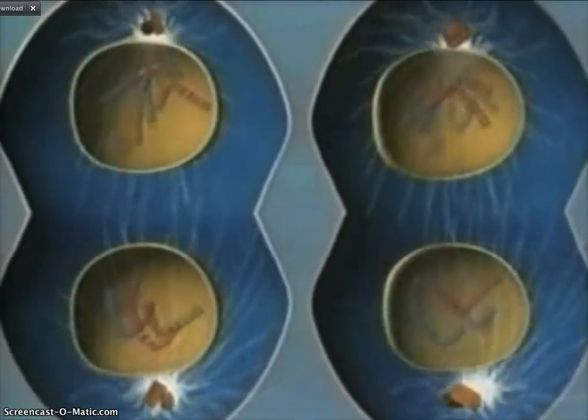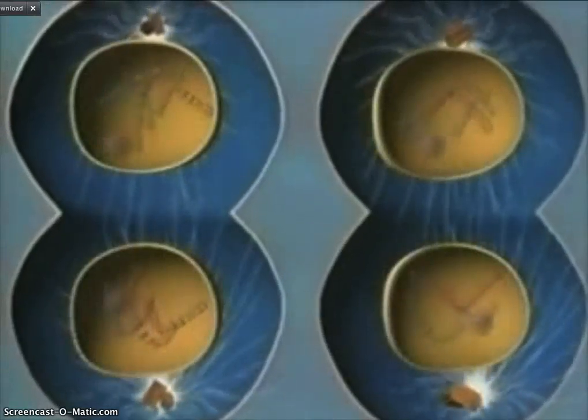Many of them will mature into sperm and eggs, the reproductive cells called gametes. And no 4 sperm or eggs, gametes, are alike. They all have different DNA in them because of crossing over.